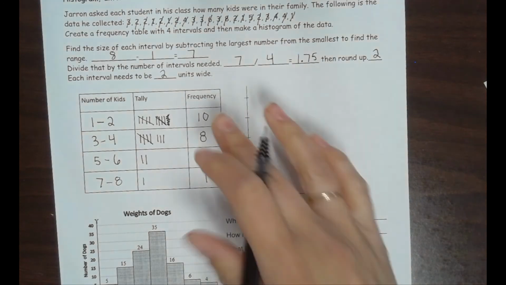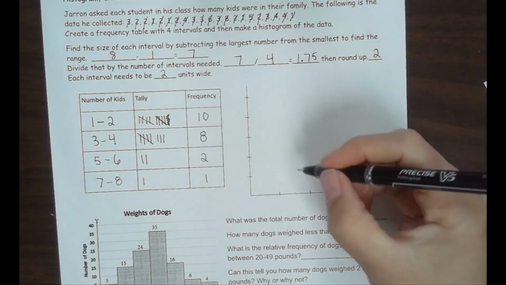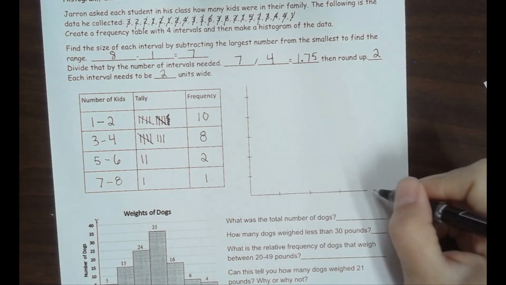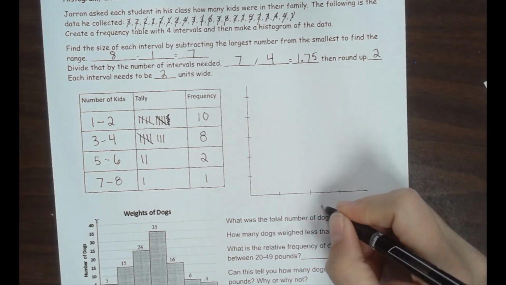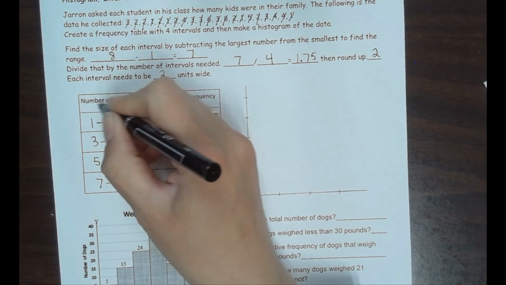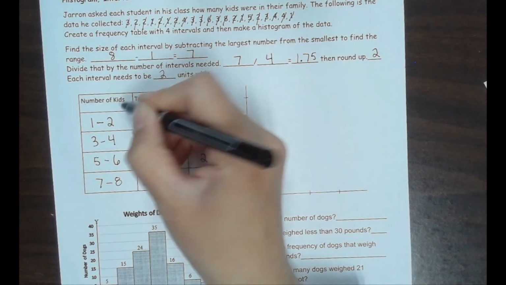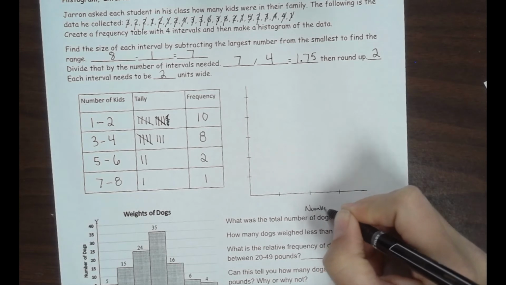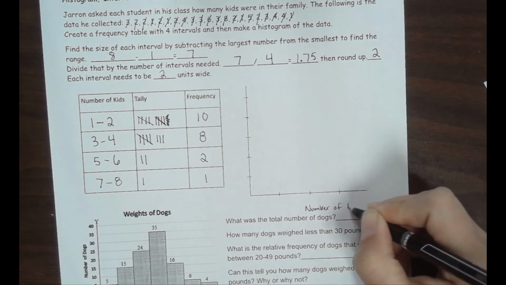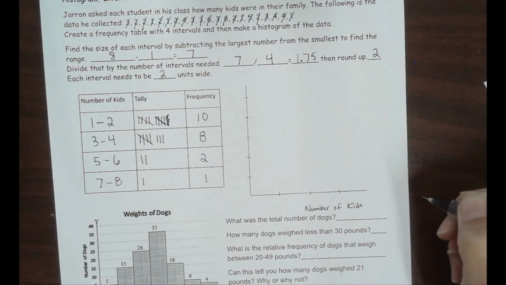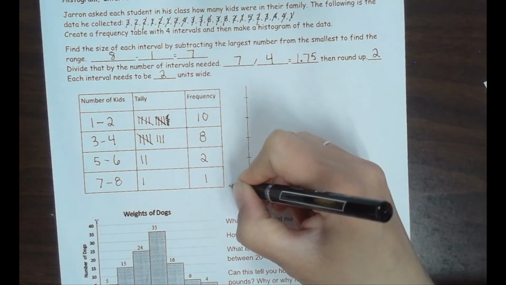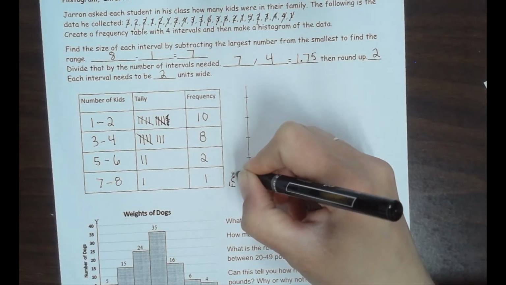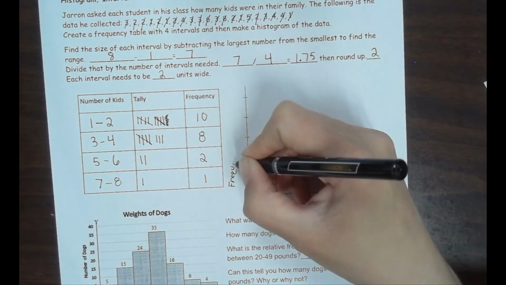Now a histogram, you've got to make sure that you label things, okay? This down here, the x-axis, is always going to be represented by what you are representing. So in this case, it was the number of kids in their family. This one's going to be the frequency. That's why it's called a frequency histogram.